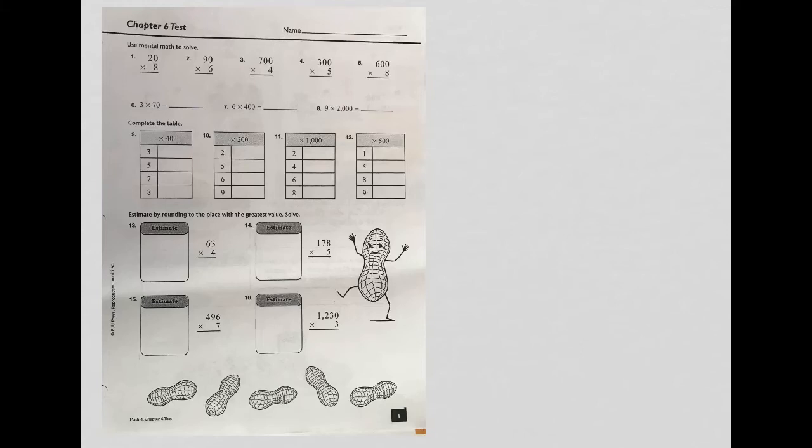It is time to celebrate. You made it. You've made it to the end of chapter 6. This is awesome. All you have to do now is just complete this test and you will be finished for the whole break, at least in math class. All right, so let's go over the directions so you can get started.